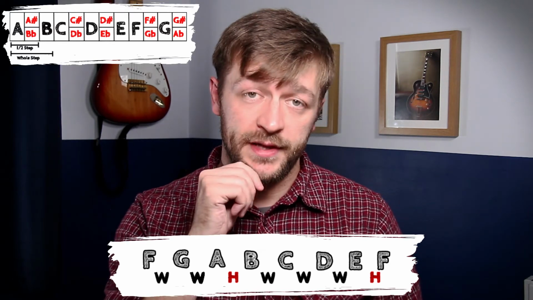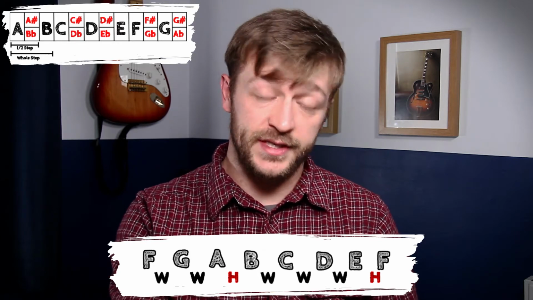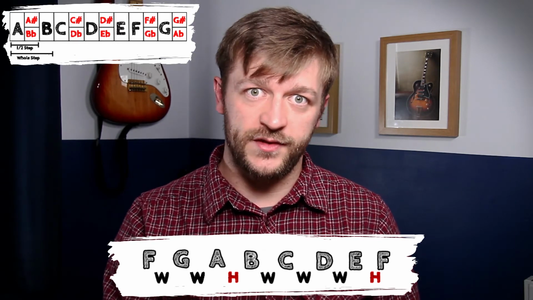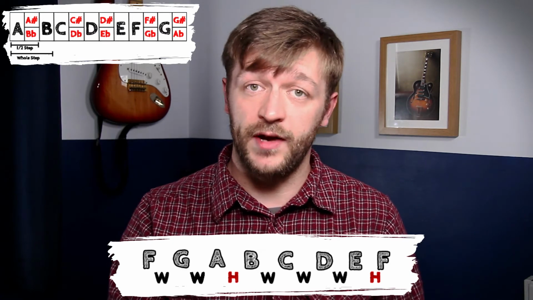Now, if you were to move the A and make it sharp, then that actually means the gap from G to A is now 3 half steps, which is a tone and a half. That can't be right. It doesn't fit the formula.